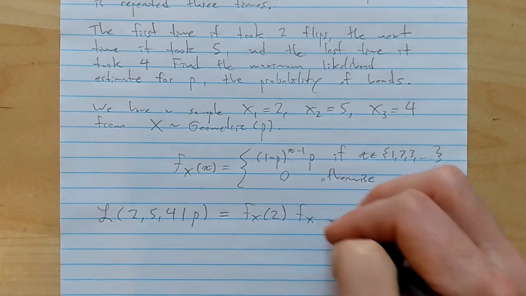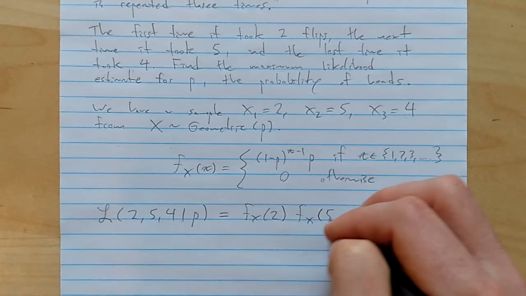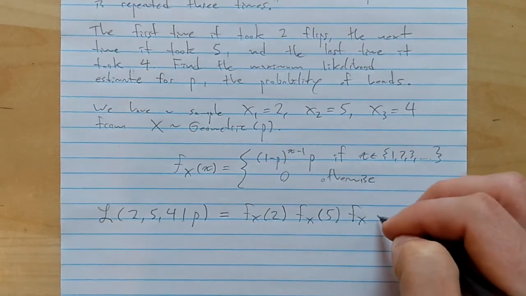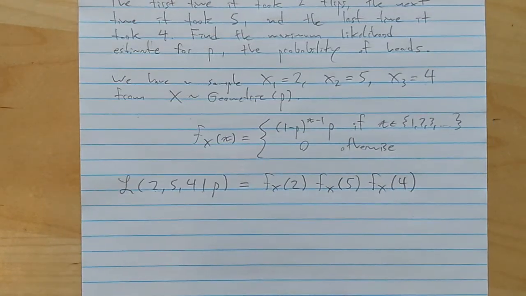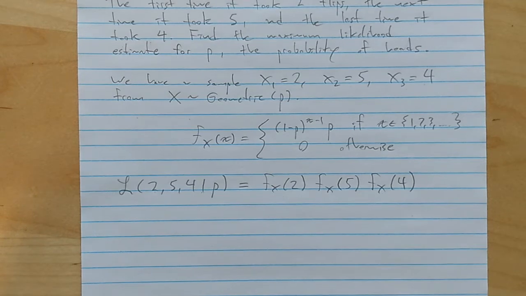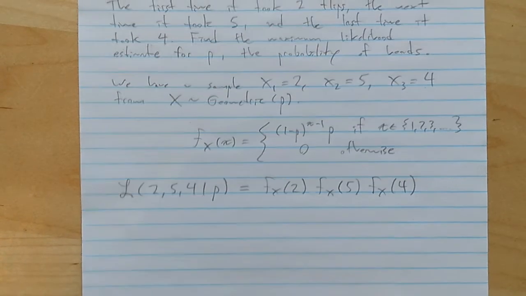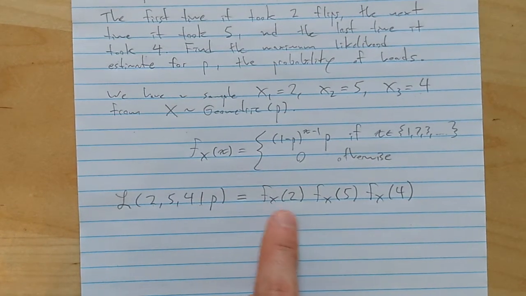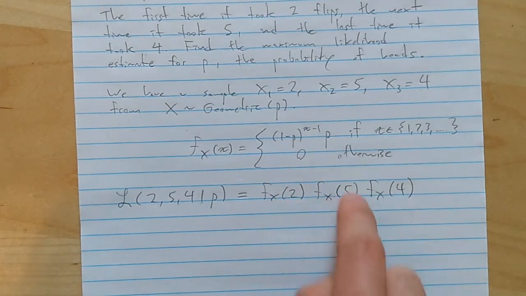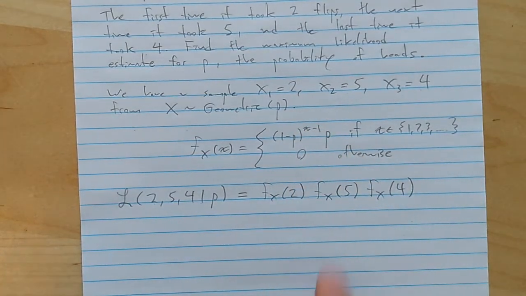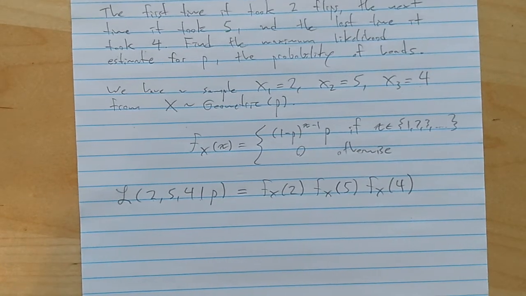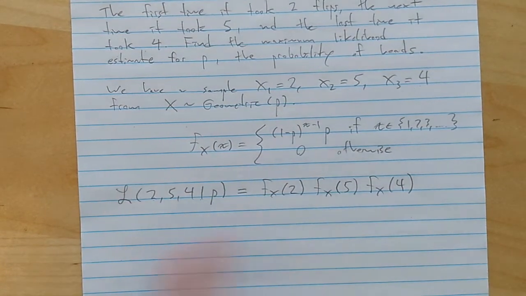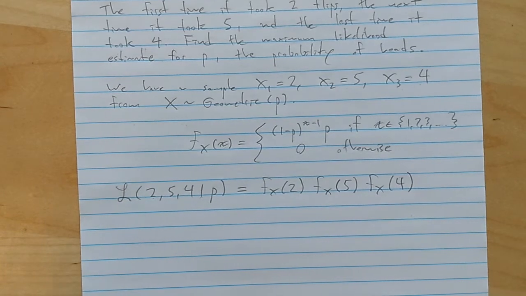And we take the value of the PMF at 5 and at 4, and we just multiply them. That's the likelihood. In maximum likelihood estimation, once I plug these numbers into the PMF, the variable p is going to be in there, and I'm trying to find the value of p that makes this expression as big as it possibly can be.